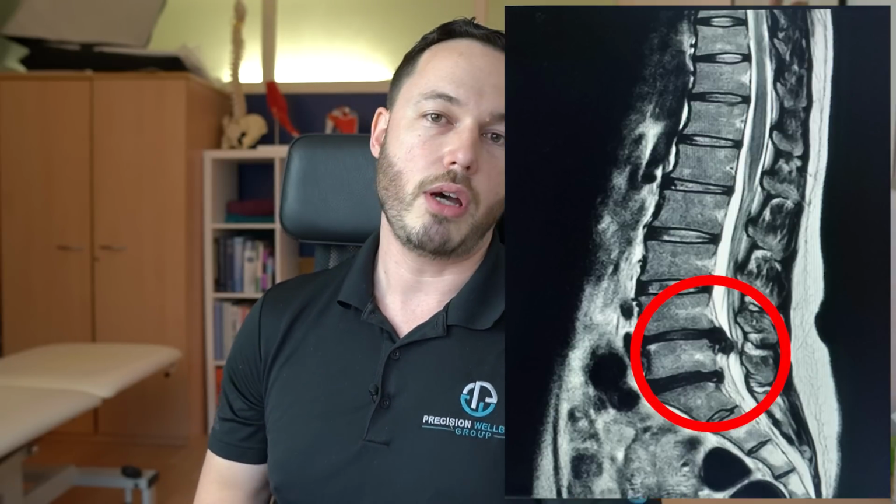And on the screen just here, I'm going to put some images of some disc bulges and disc prolapses. These are not my patients, these are just images that I found on a stock image site, but they're quite good images and they do show you what it looks like on an MRI and how a disc bulge or a disc prolapse might appear.